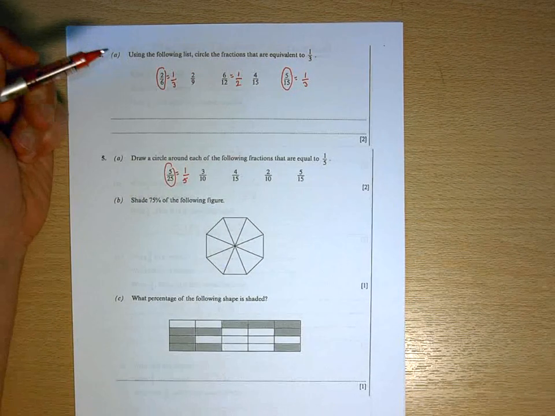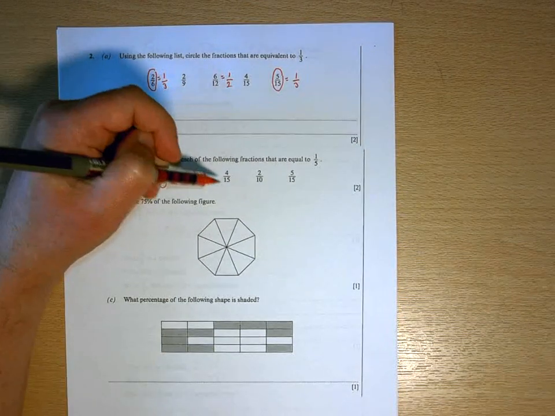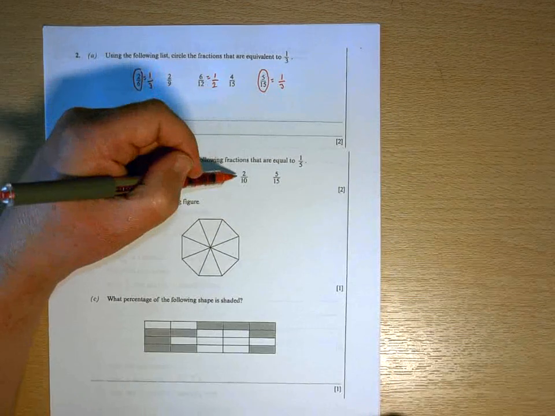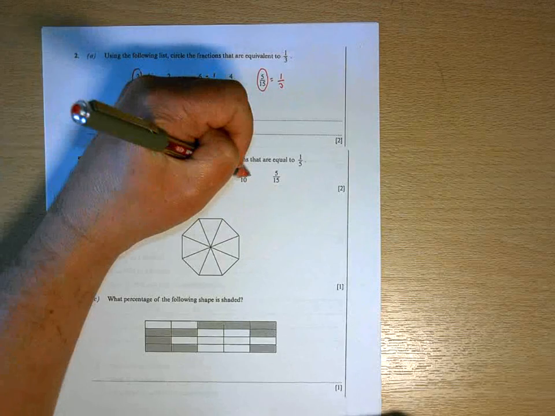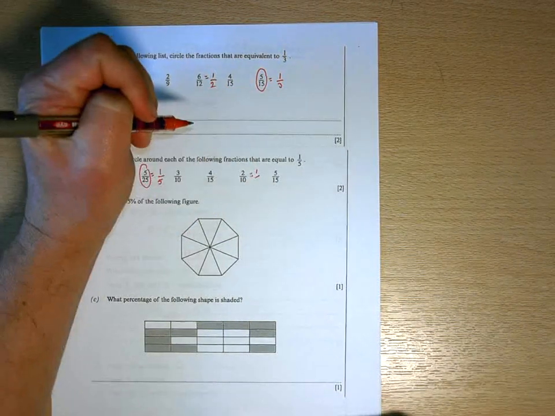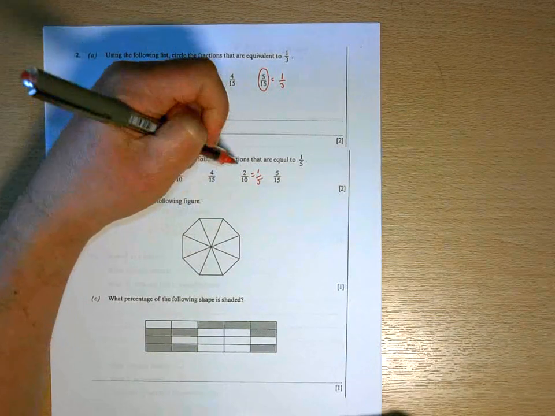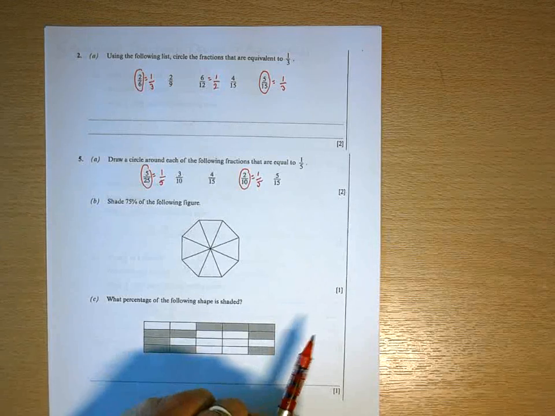3 and 10, nothing goes into 3 and 10 together. 4 and 15, again, nothing goes into 4 and 15 together. 2 and 10, yes, I can divide the top and the bottom by 2. 2 divided by 2 is 1. 10 divided by 2 is 5. That's what I'm looking for. So that's also an equivalent fraction.